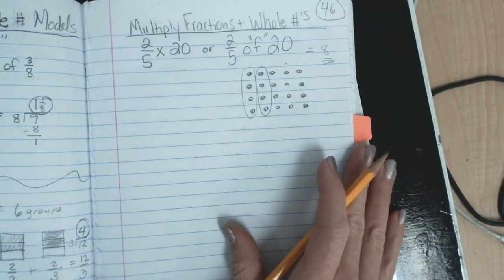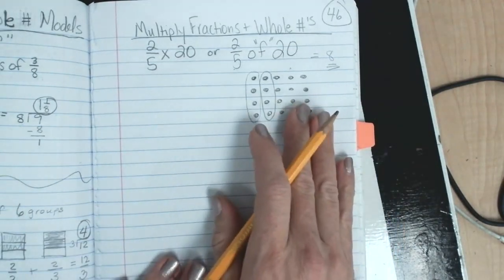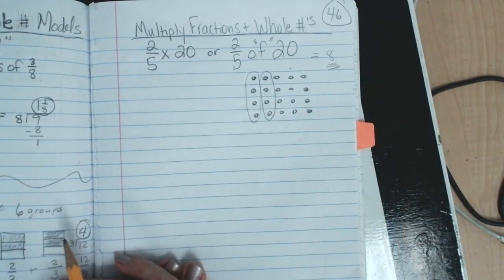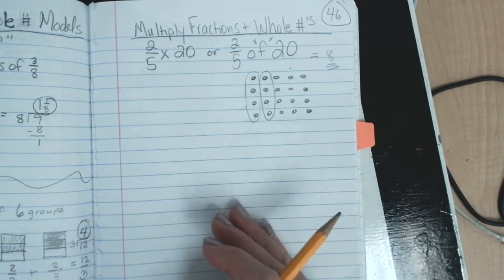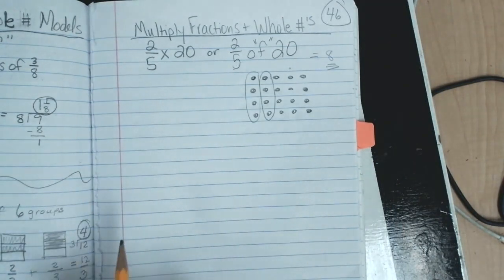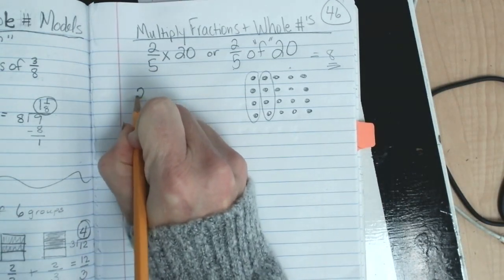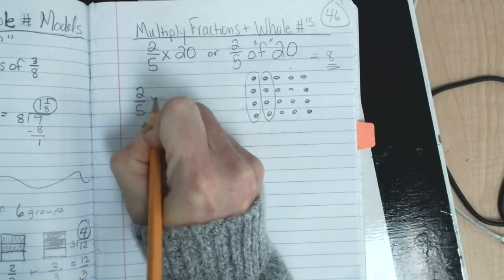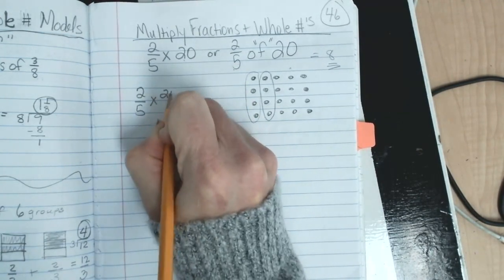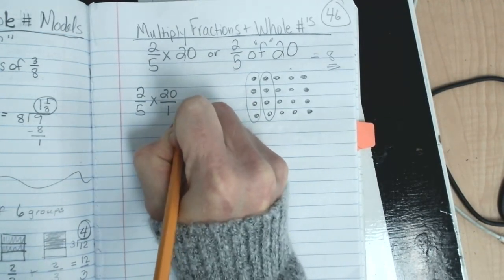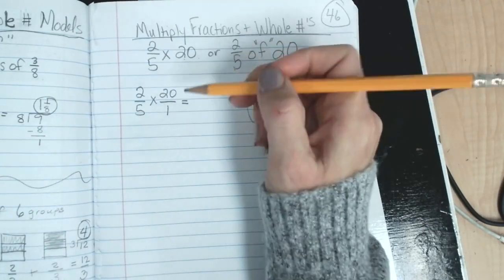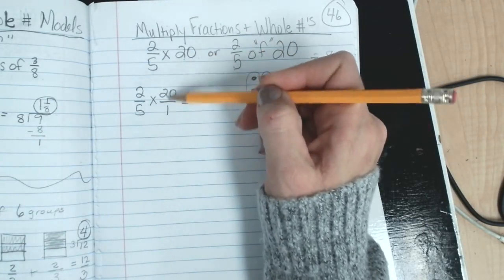I would like to review the algorithm with you. I want you to check all your models with your algorithm today. Okay, and we're pretty much going to do all the models together. And I'll let you use the algorithm to find your answers and everything else. Okay, I know this gets confusing with models. So we have 2/5 times, we're going to write 20 over 1. Okay, I'm going to remember, you can't multiply a fraction times a whole number.